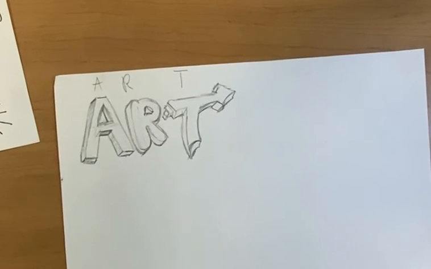Now I'm going to go ahead and end the video for making the letters 3D there. And I'm going to start up again with a video on accenting, that is, emphasizing the letters, and coloring.